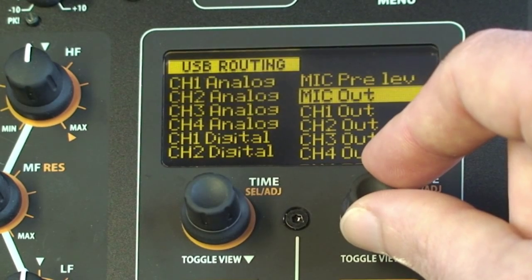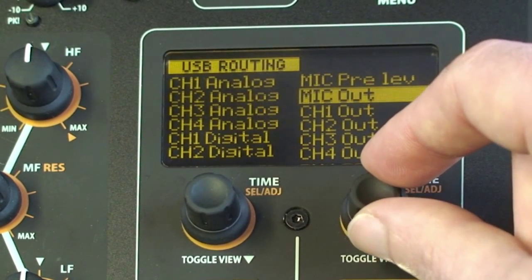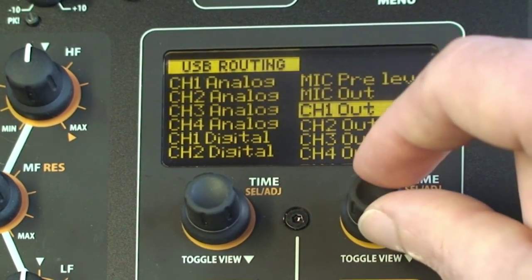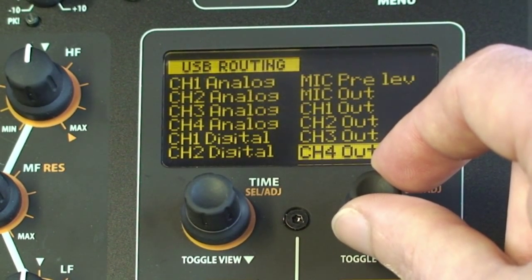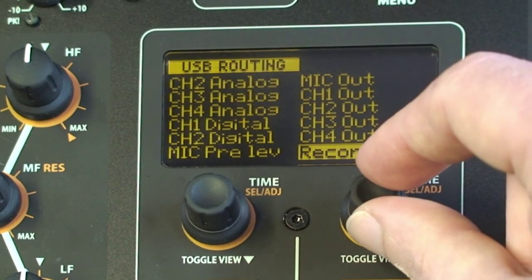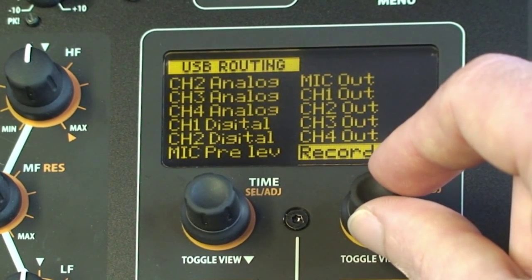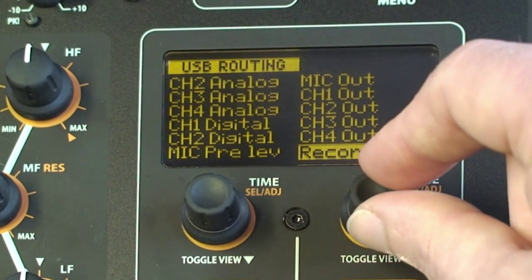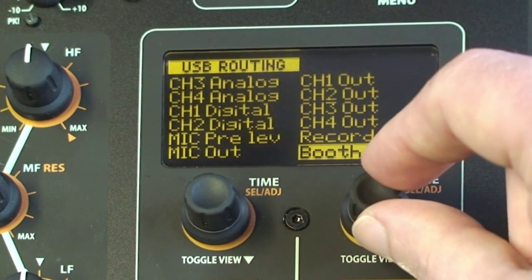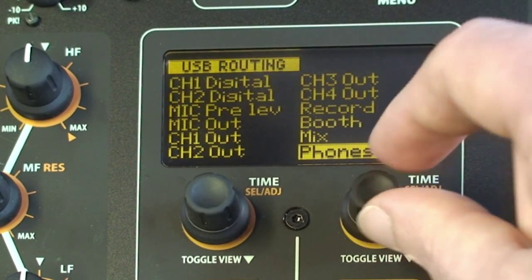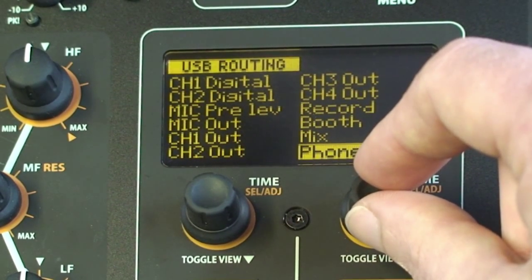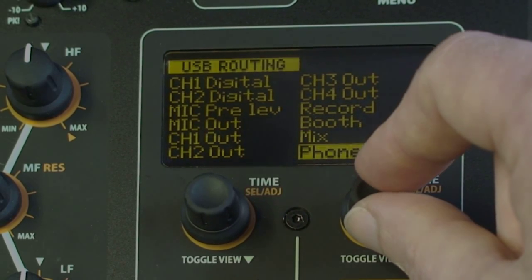Mic out routes the post-level microphone signal to the sound card input. Channel 1 to 4 post fader routes the selected post-fade channel audio to the sound card input. Record routes the record output to the sound card input. Booth routes the booth output to the sound card input. Mix routes the mix output to the sound card input. Phones routes the headphone cue signal to the sound card input.